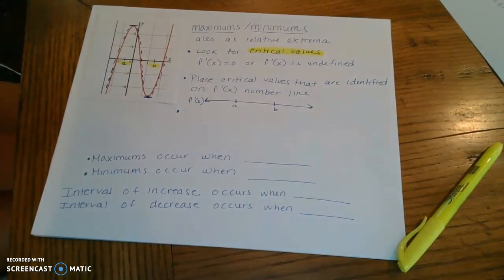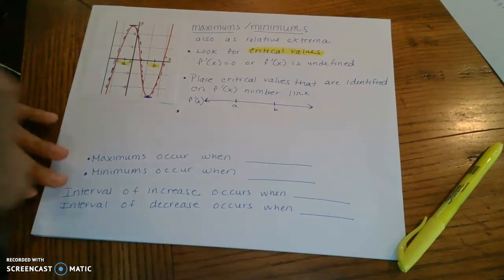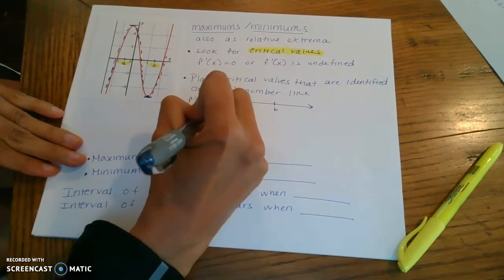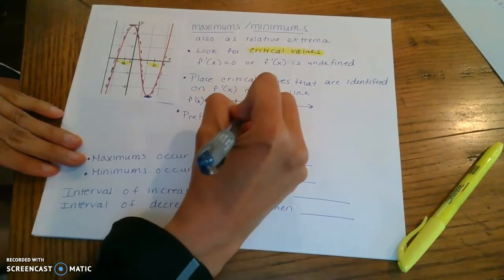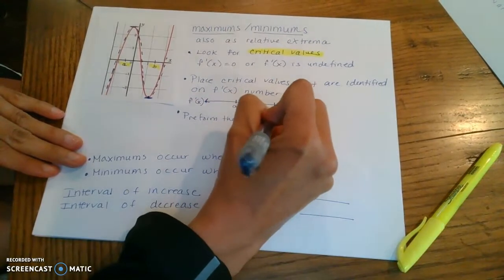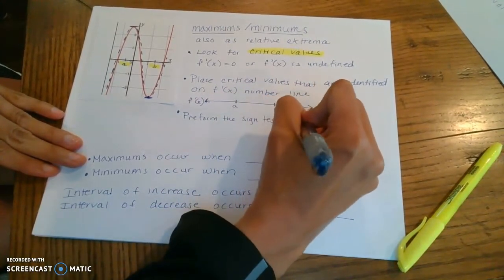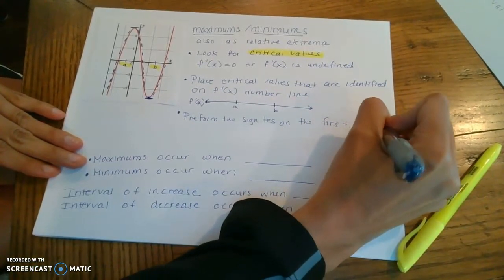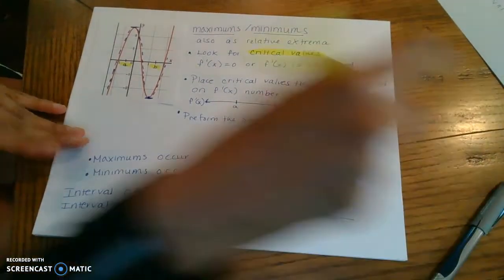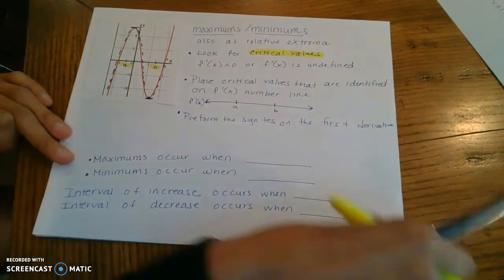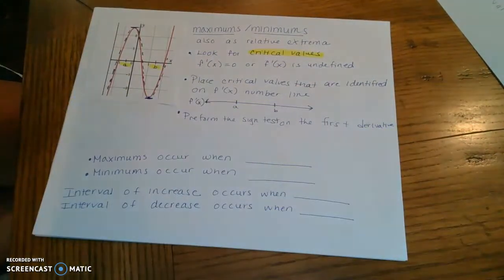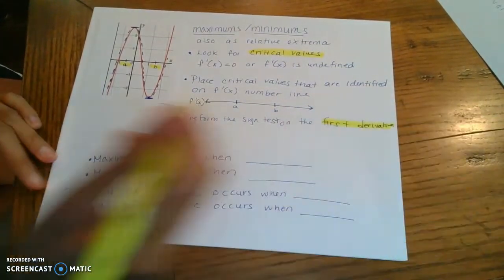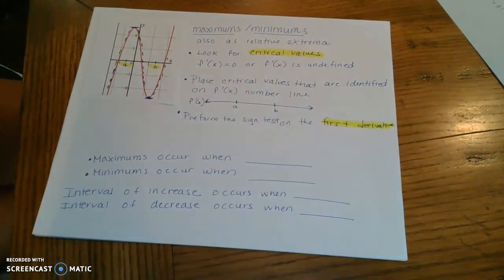Now, to identify if you have a max or a min, you're going to perform what we call a sign test on the first derivative. Now this is really important. People start getting confused. Do I perform the sign test on the original function or on the first derivative? It's always you perform that test on the first derivative.